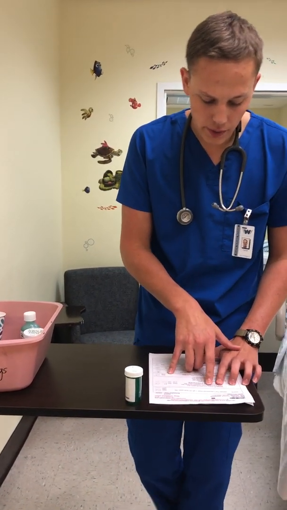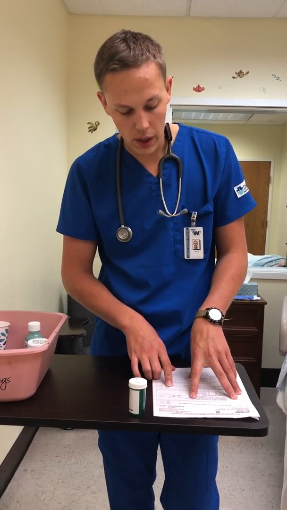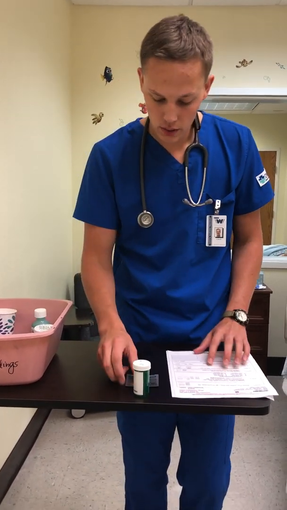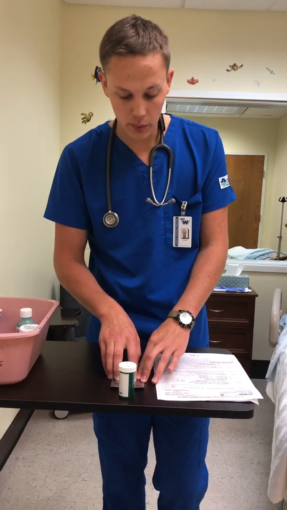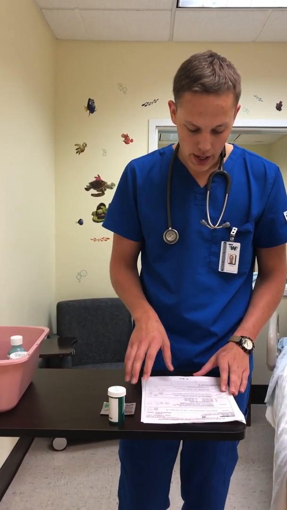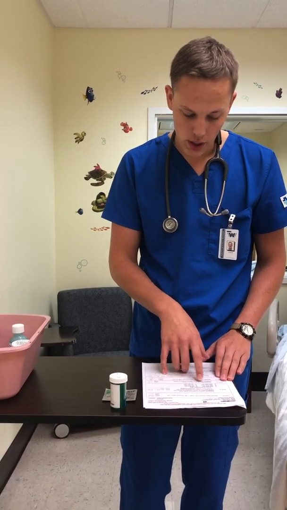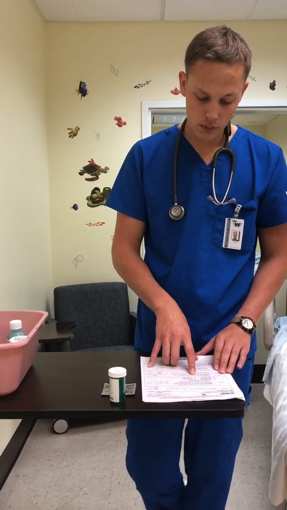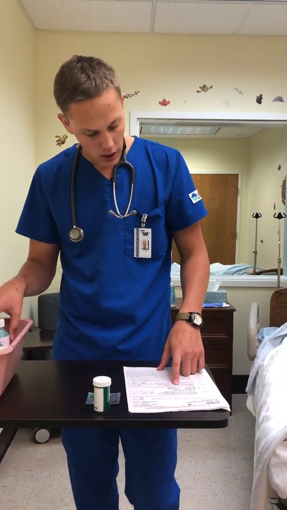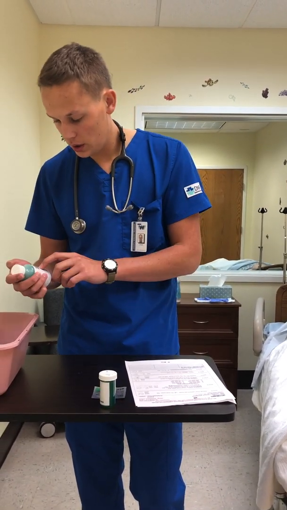Next is a fentanyl 50 microgram per hour transdermal patch twice a day, and there it is, transdermal patch of fentanyl 50 micrograms per hour. So I know I have that. Next is the Augmentin, 600 milligrams by mouth twice a day, and that must be right here.